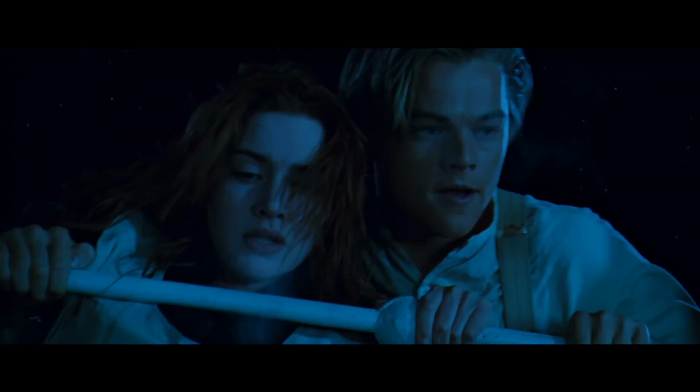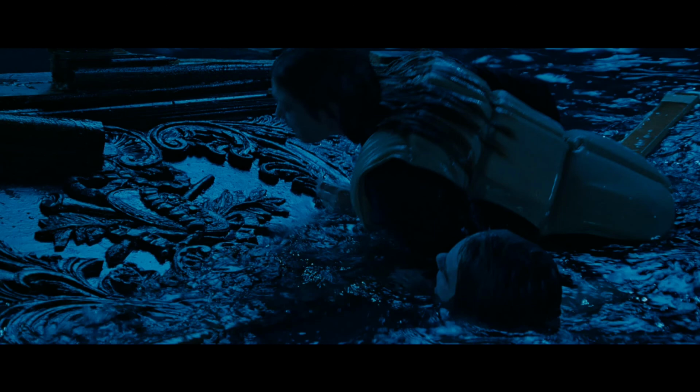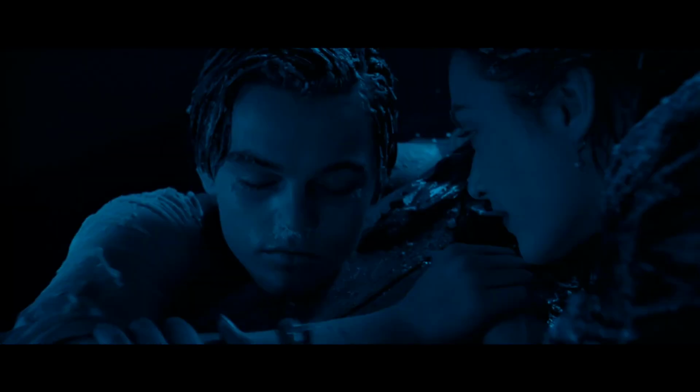Jack and Rose go to the stern of the ship. This was foreshadowed in Act 2. The ship sinks. Rose gets on the door, and yes, the door was big enough. Jack dies.